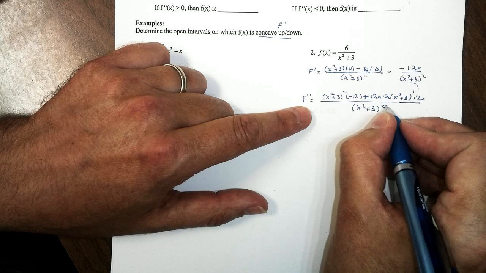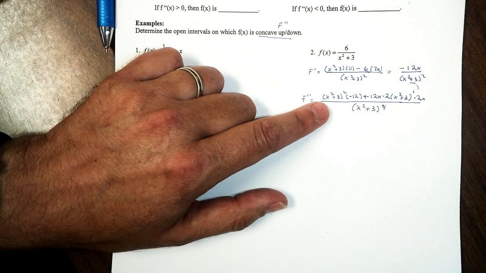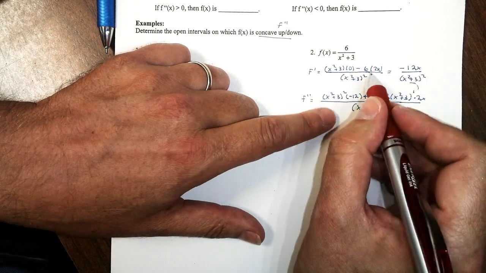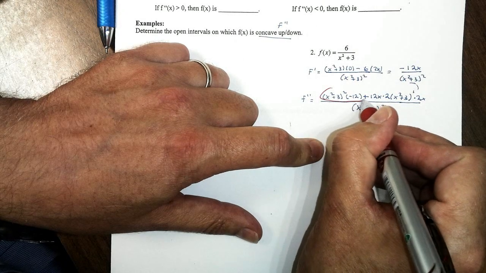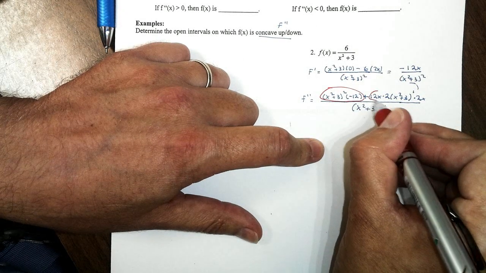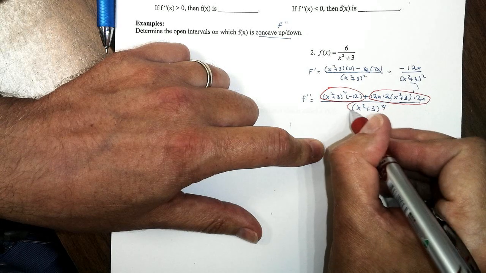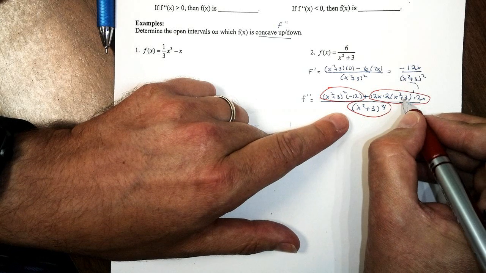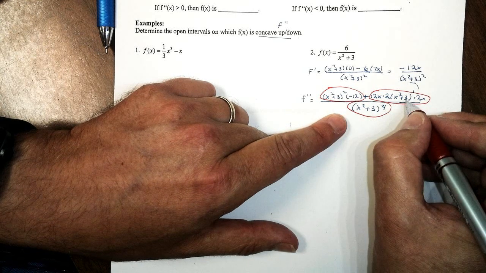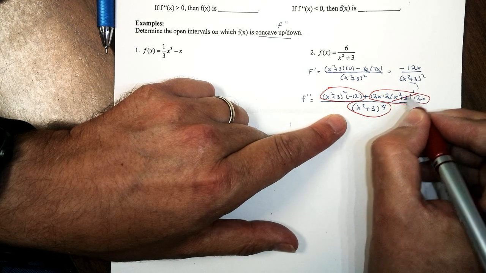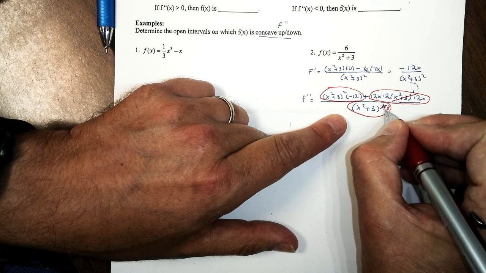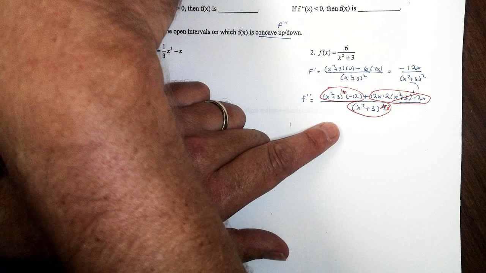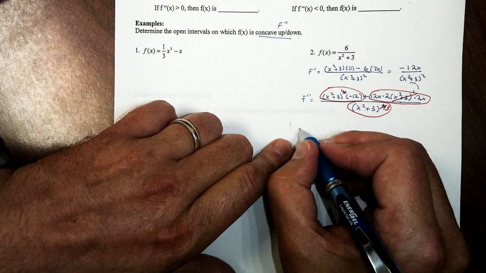Now this looks really nasty, and if you try to distribute this, it is pretty nasty. But I can use a little bit of algebra. I actually have 3 terms here, this term, this super long term, and this term on the bottom. And if you notice, they all have this x squared plus 3, so I can cancel them out. Matter of fact, this just goes away entirely. That means the bottom becomes cubed, and this becomes only 1. I can simplify this using a little bit of algebra.